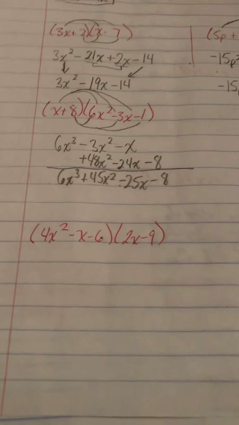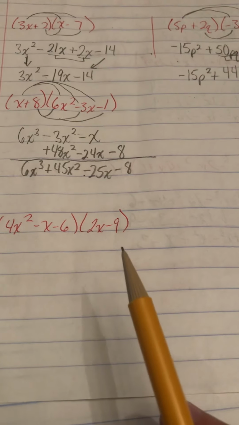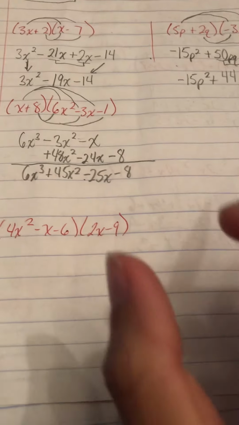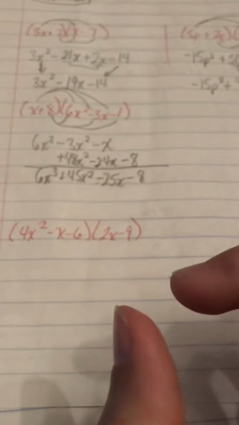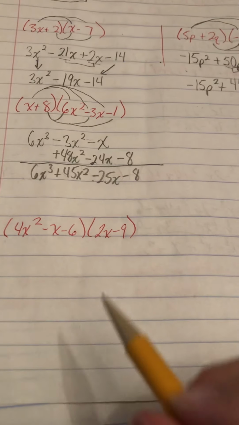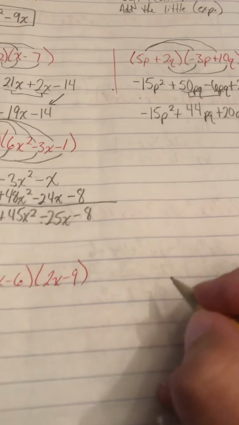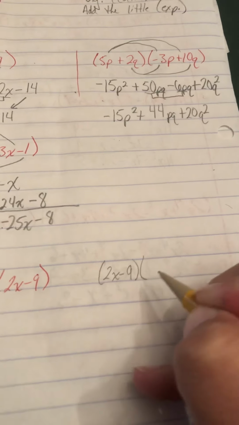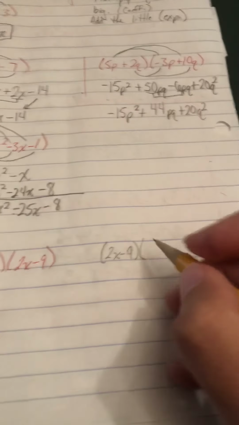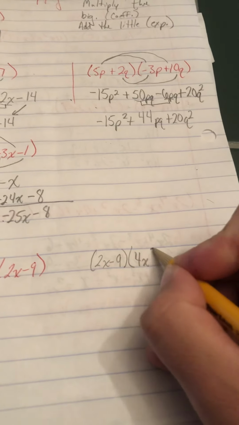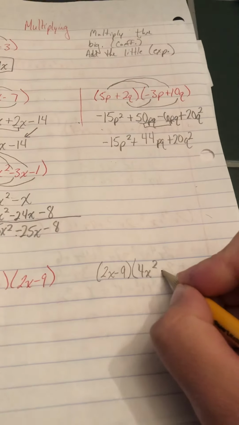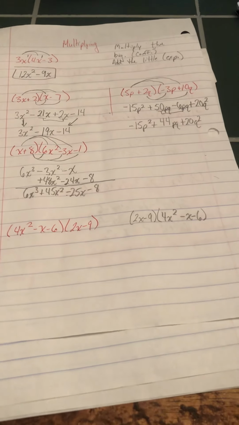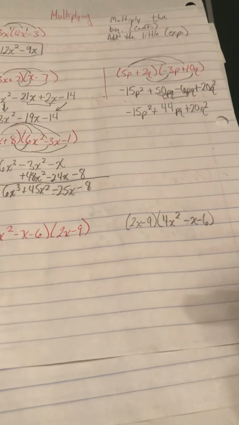And the last one, I don't like to look at it as a trinomial times a binomial. We could do it this way, but I'd rather flip-flop these. So in order to do that, all you do is copy paste it on the opposite sides. You change nothing about it. So I'm writing 2x minus 9 times 4x squared minus x minus 6. I legitimately kept everything the same except for the position that they were in. Everything else now is the same as what we did here.